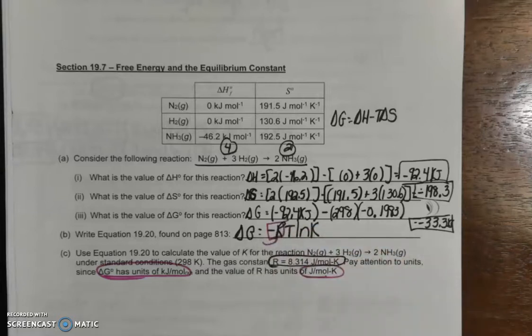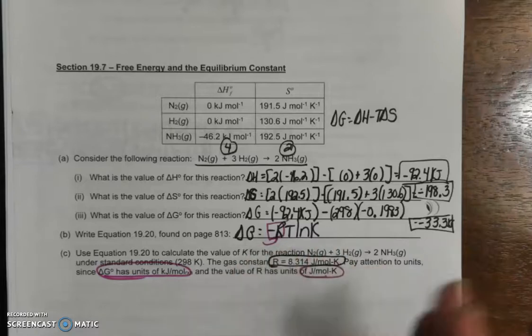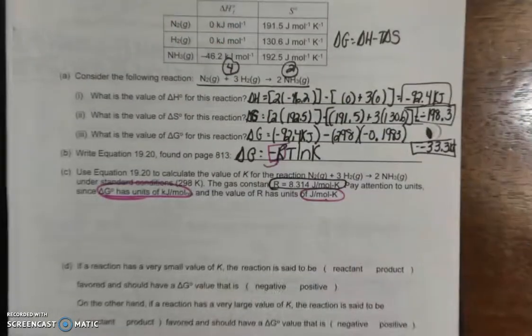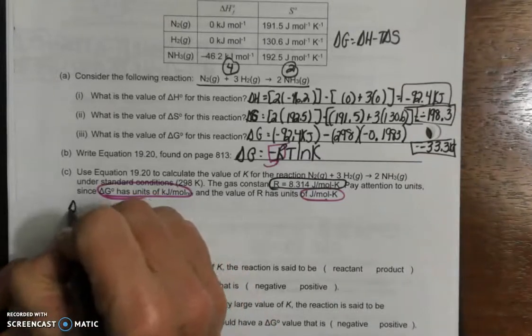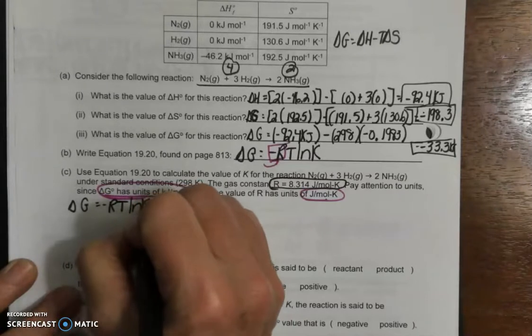We've got a temperature and we've got a K. All right, so if I've got delta G now, I can calculate my equilibrium constant. And that's always favorable information. We've done that many different ways before. So that's what we're going to do next: delta G is equal to negative RT times log of K.